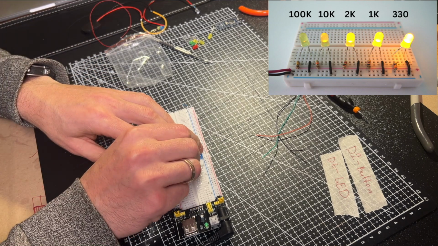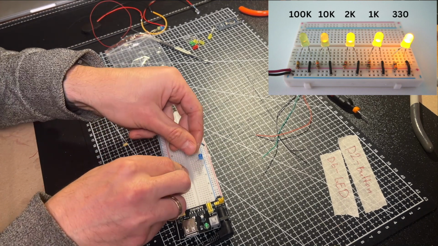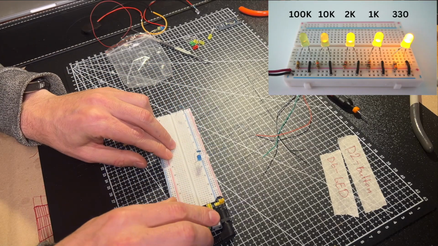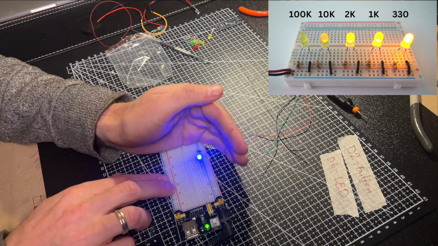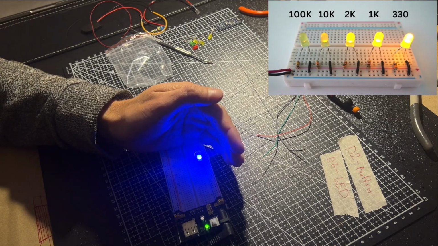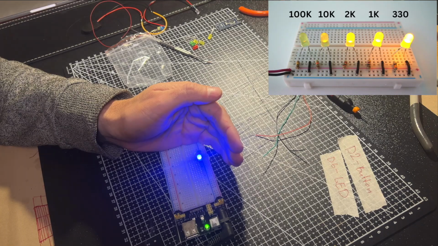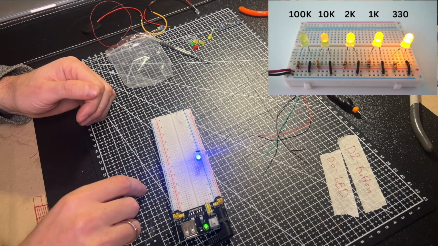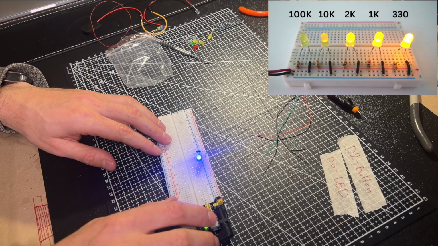Again, I'm using the plus on the one leg, like this, and you can see that it's significantly less bright. Probably it's not so visible on the camera, but trust me, it's less bright.